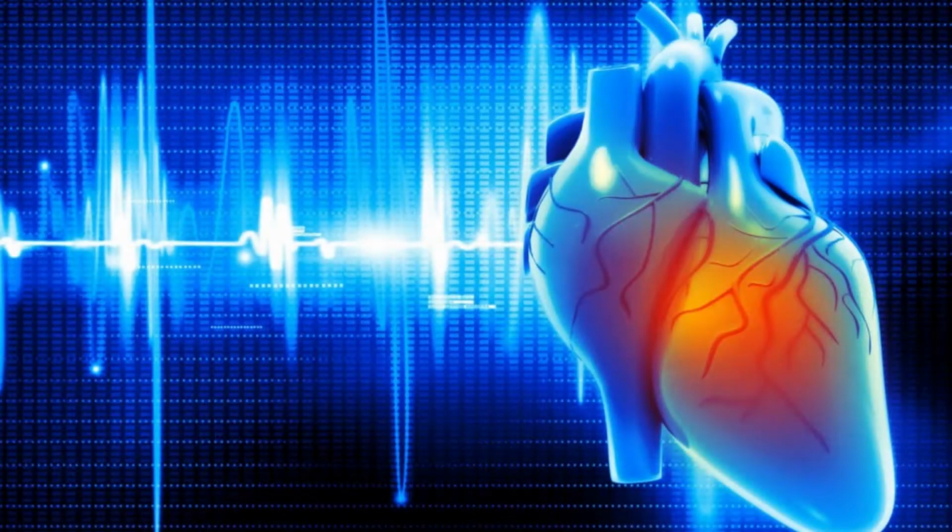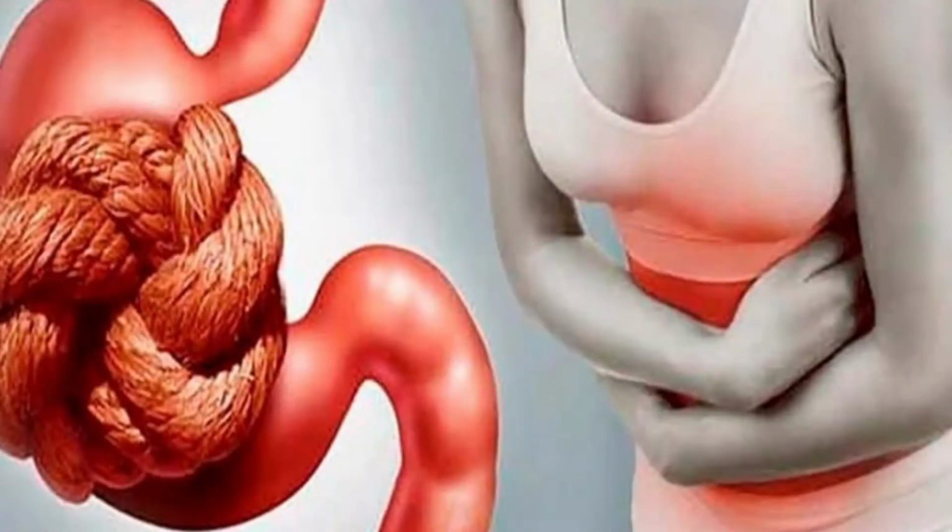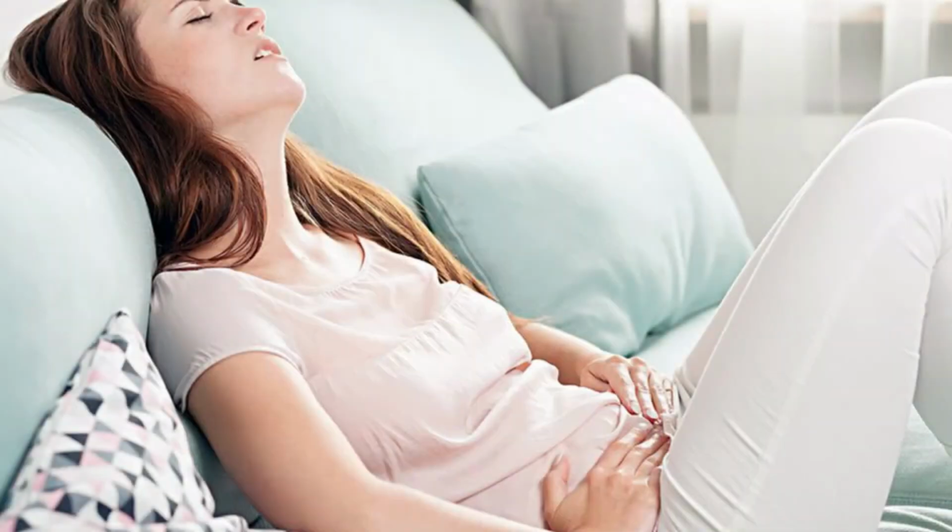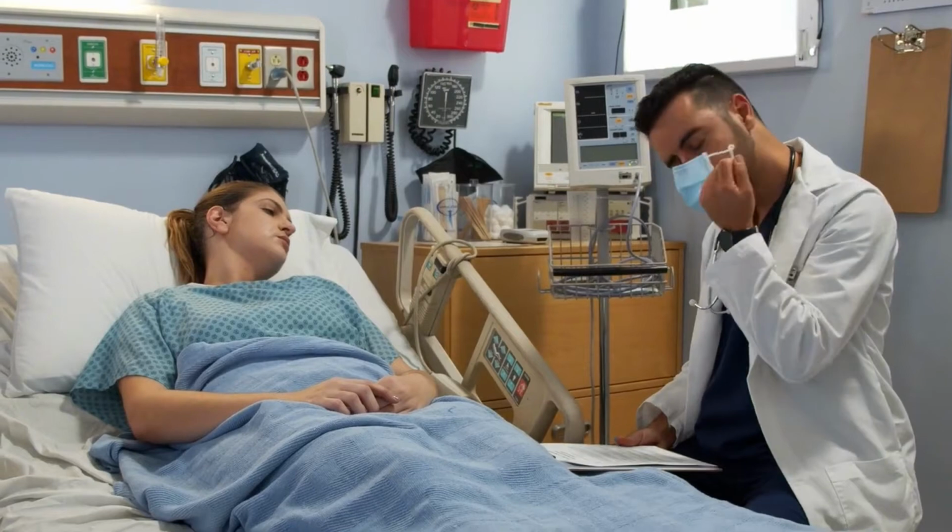Then they would have slow heart rate. They would have constipation as well. And it can, in females, it can affect the menstrual periods. They can become quite irregular and heavy as well. So these are the general symptoms of hypothyroidism. So basically, it depends on the amount of deficiency.